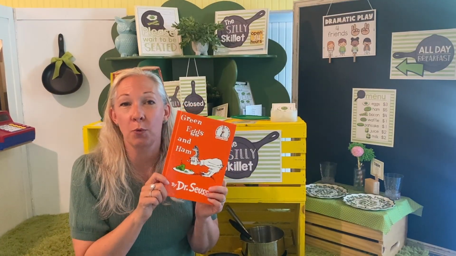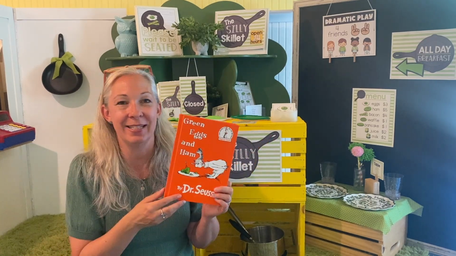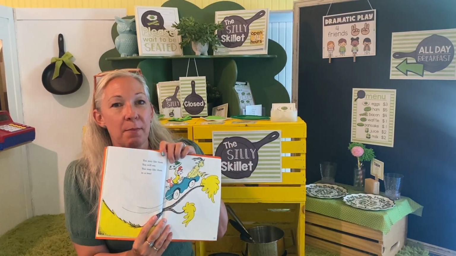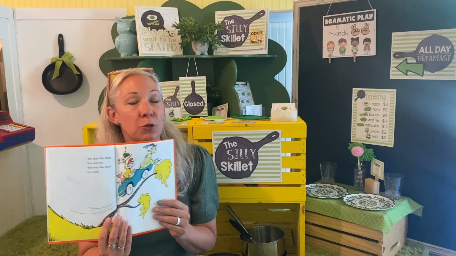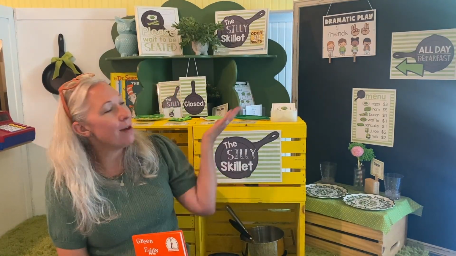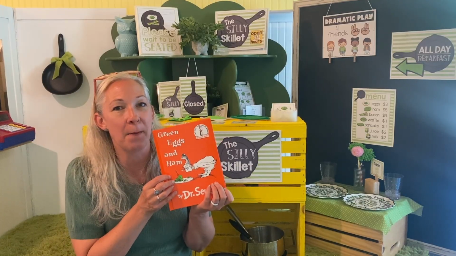Maybe you have read the book and then you invite your students over to play in the silly skillet, and then you can make the connections. You look in the book again, remember, what did he like? He was trying not to eat those green eggs and ham. So today we have green eggs and ham here at the play center, so we can pretend play just like the characters in our book.